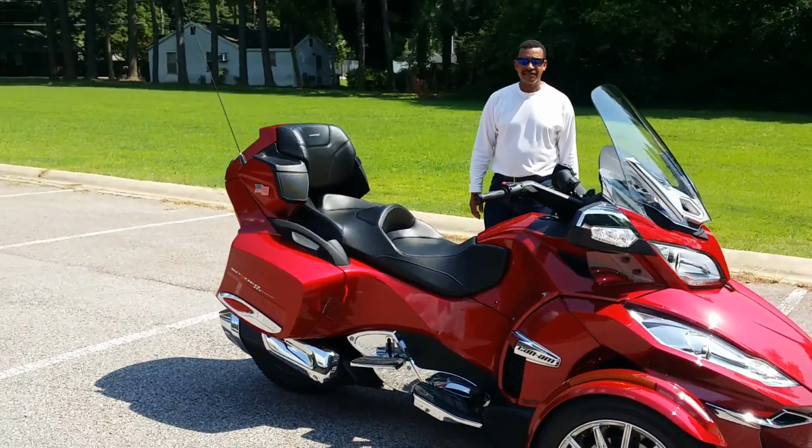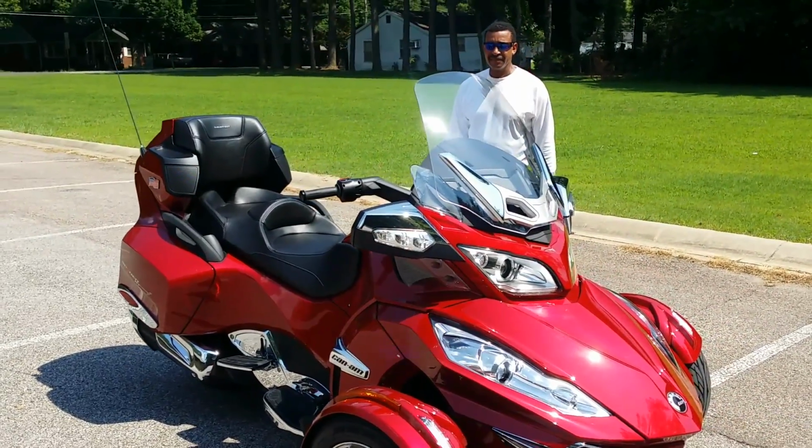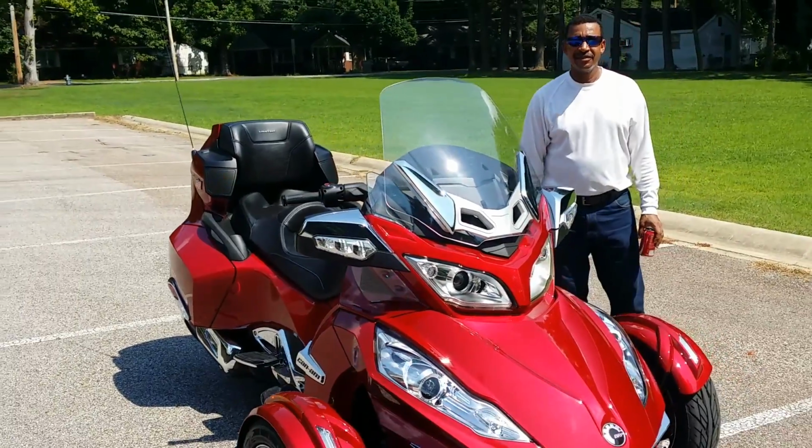Well, there you have it. If you guys are in the market and want to get you a Can-Am Limited Spyder, where do they need to go? Go to any local Can-Am dealer.